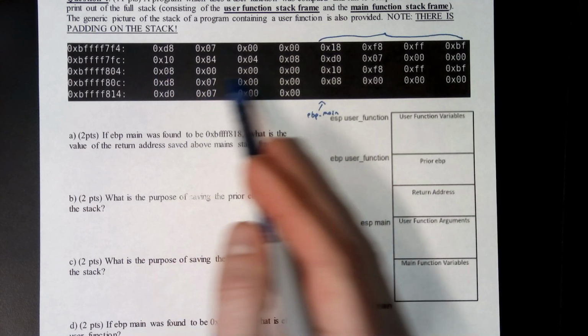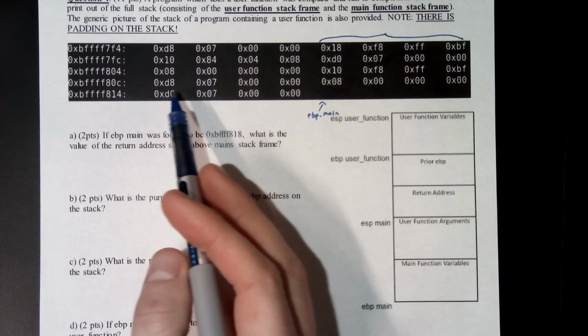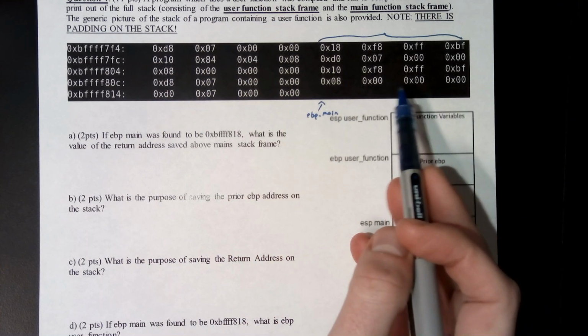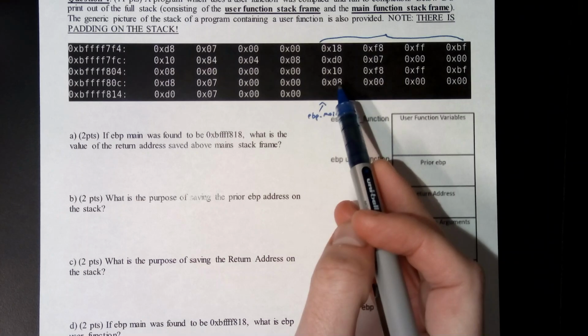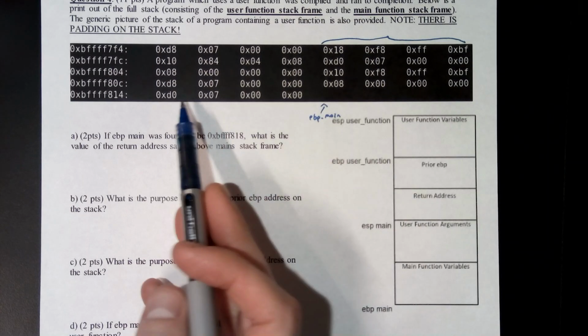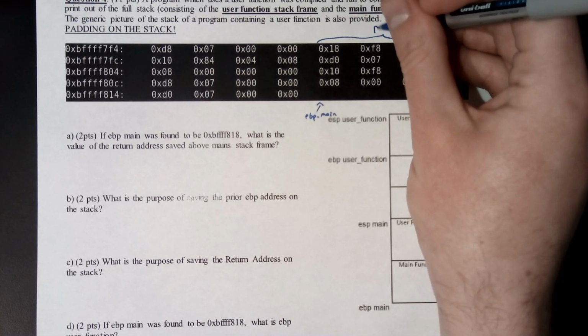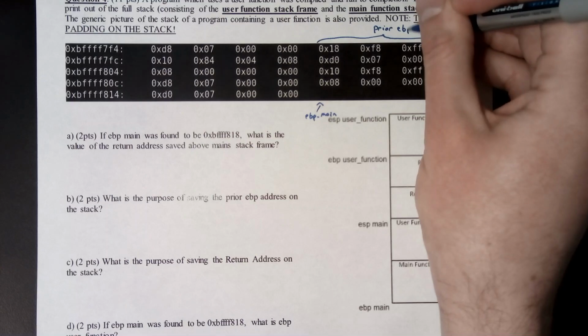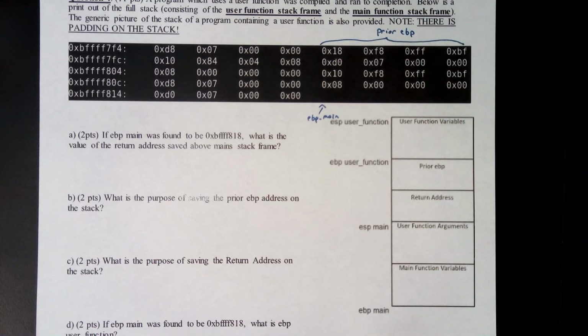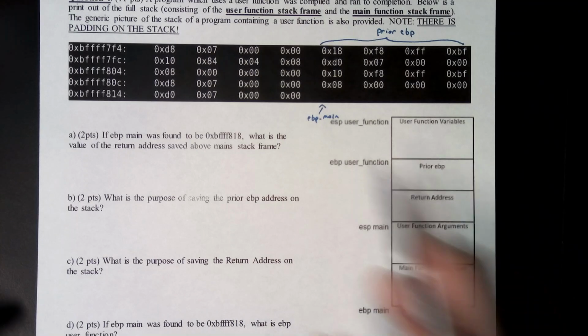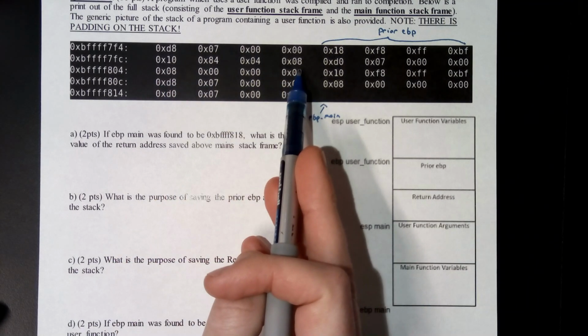Let's scan through real quick and see if anything else looks close. Here's BF, FF, F810, but that's not quite the address we want. Nothing else matches, so that must be our prior EBP stored at that location. So the thing below that must be our return address.